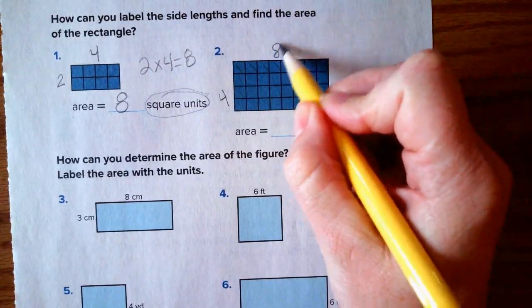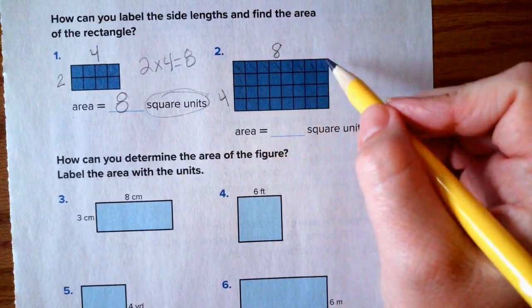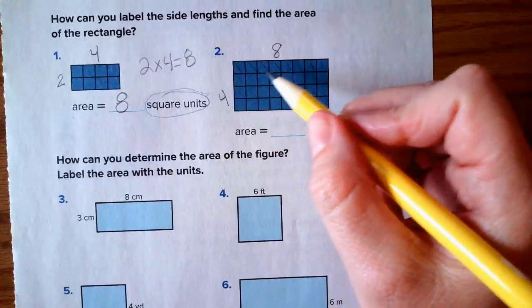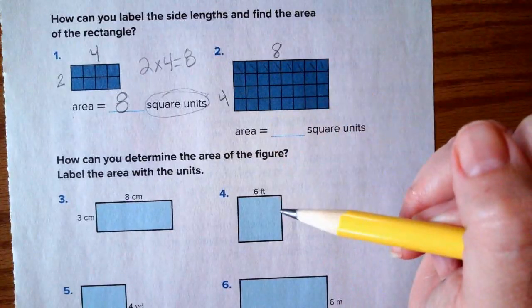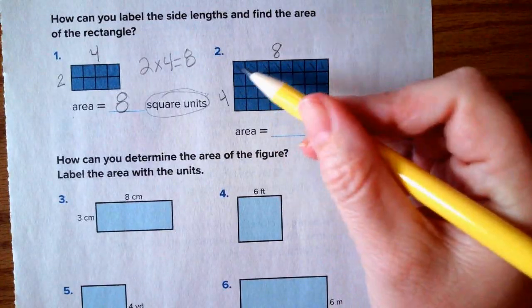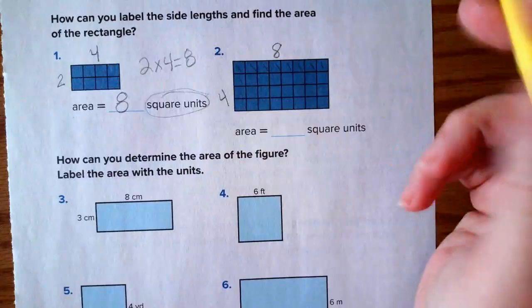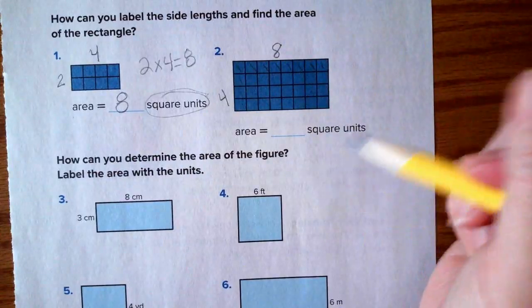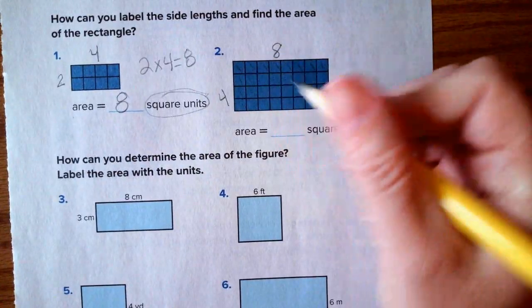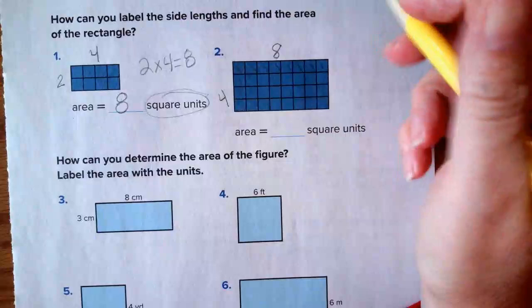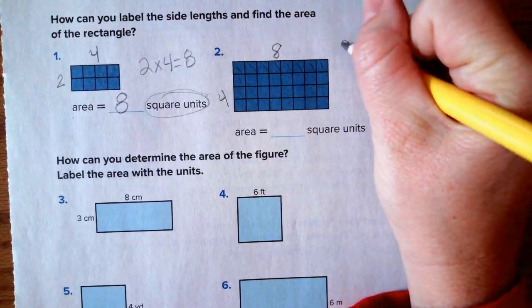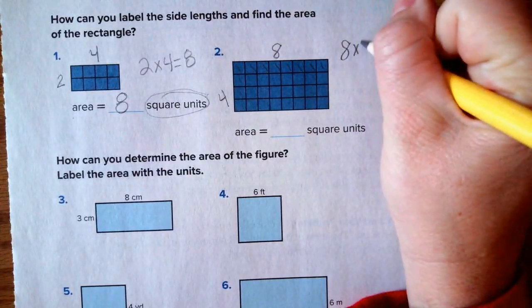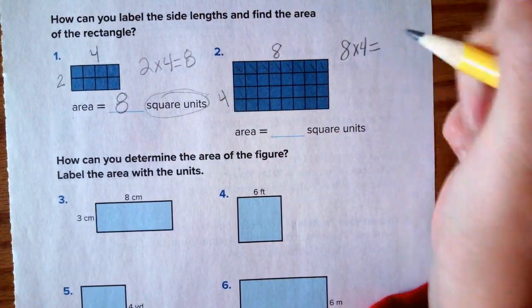All right, looking at number 2, we've got 1, 2, 3, 4, 4, 1, 2, 3, 4, 5, 6, 7, 8, 8. Have you noticed that Miss Haycraft marks in hers? This is a strategy to help me keep my brain straight when I'm counting. Because sometimes if I don't touch or count, I might miscount and cause me to miss the problem. So I try to do that so I don't make a mistake. So we got 8 times 4 equals.